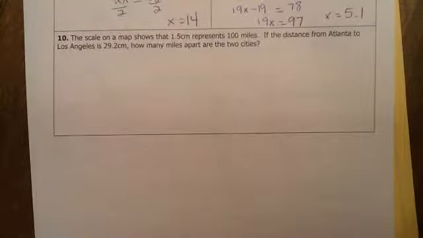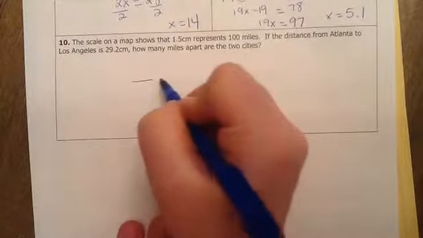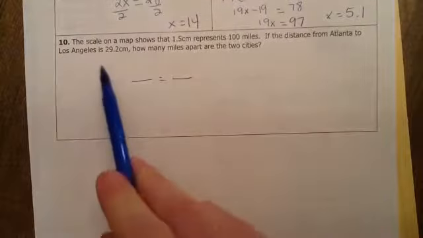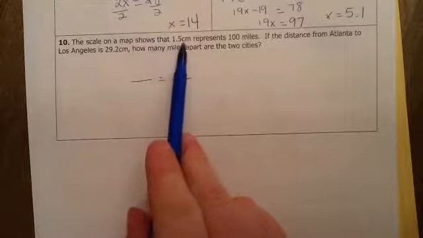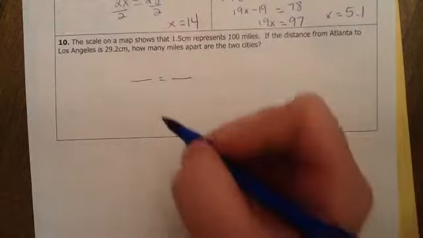Solve for x. This last one you should notice, there is no proportion yet. So let's read, and I'm going to have to fill in my 4 pieces. On a scale, it shows 1.5 centimeters represents 100 miles. What are the 2 units we are comparing?